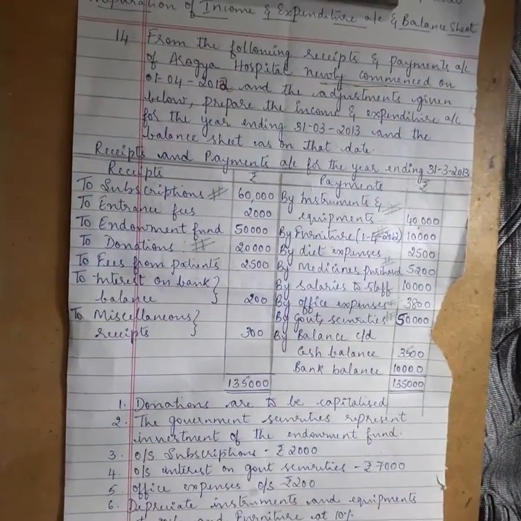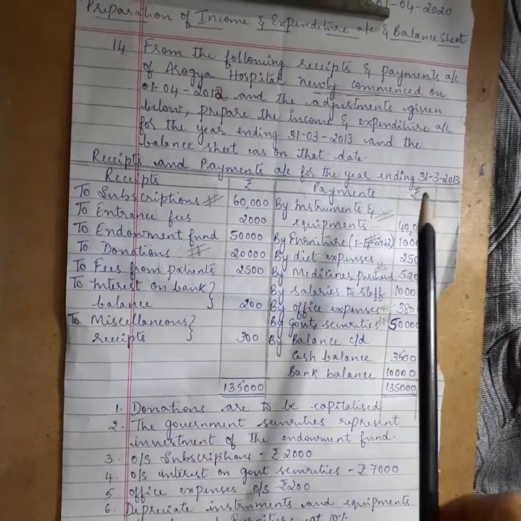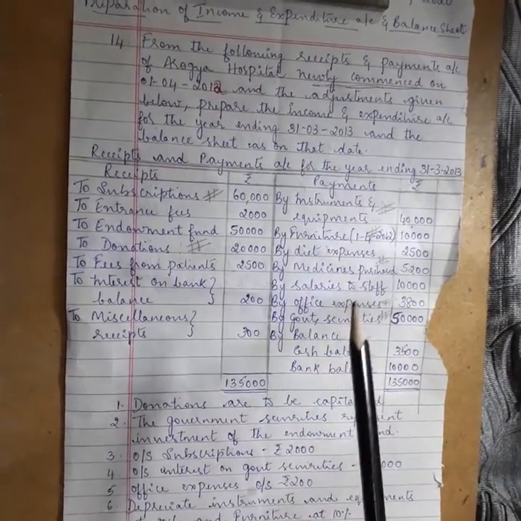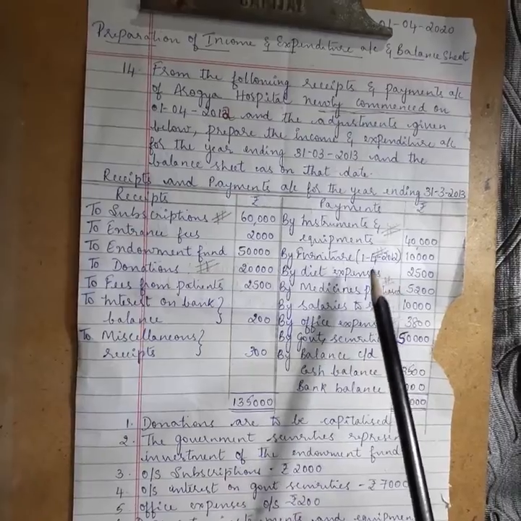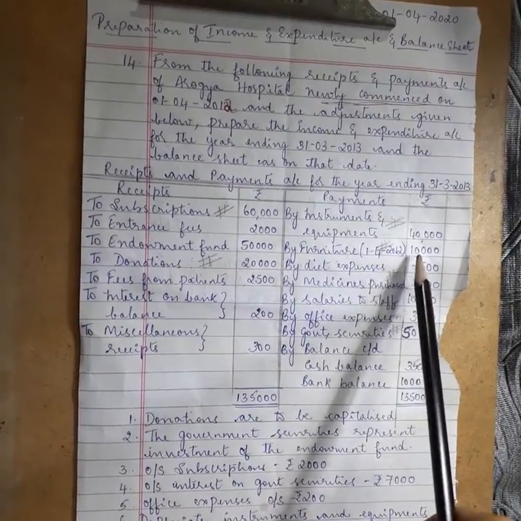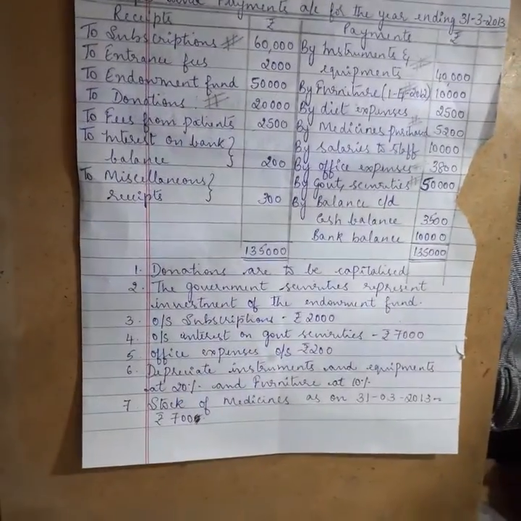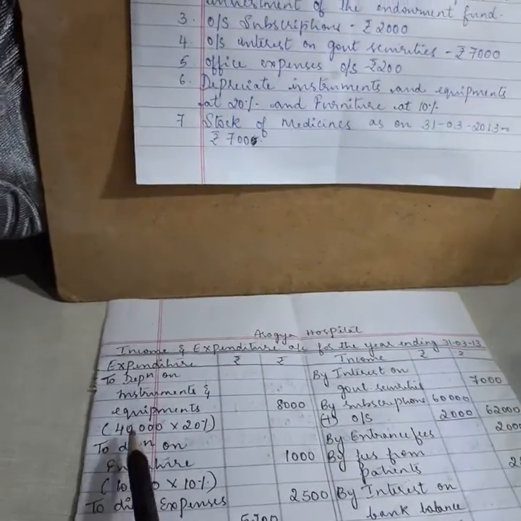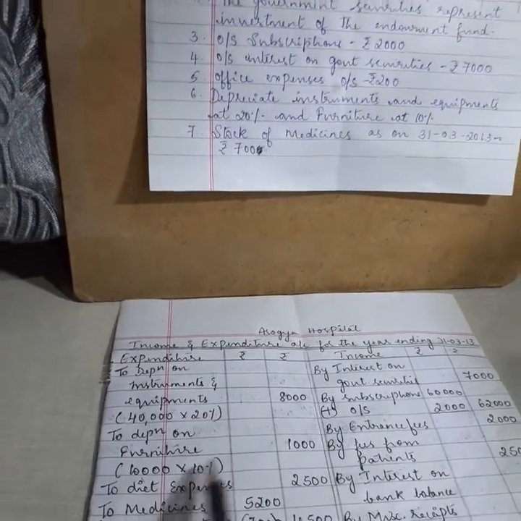1/4/2012 and the closing balance is 31/3/2013. Okay, they have started their business in the year 2012. So the opening balance of the furniture is 10,000. On that, 10% depreciation. So write to depreciation on furniture, 10,000 into 10%.